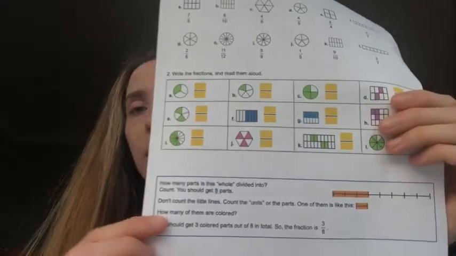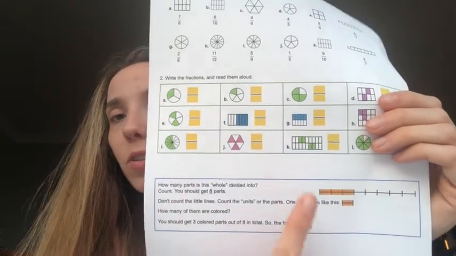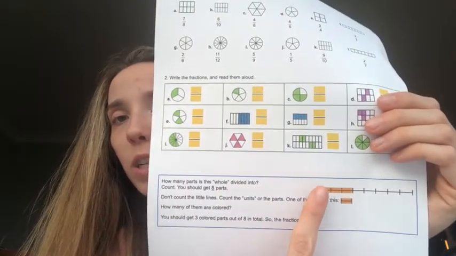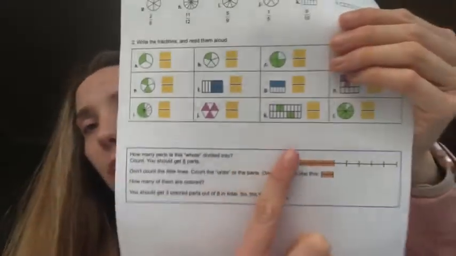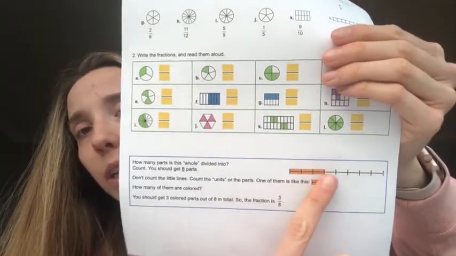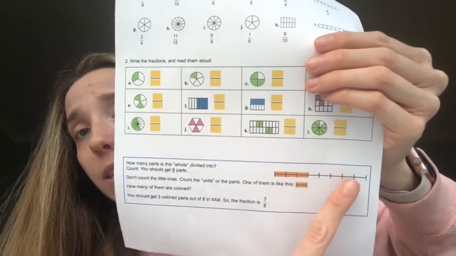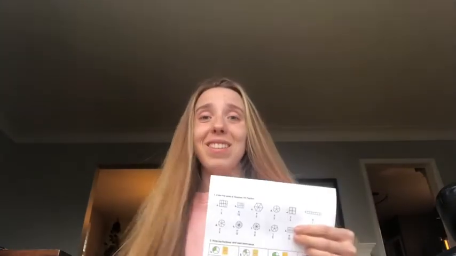So when we're looking at this, we want to count how many are colored. So we're counting the sections, remember? So we have 1, 2, 3 sections colored. And then we want to count how many total sections there are on our number line. So 1, 2, 3, 4, 5, 6, 7, 8. So there's 8 total sections and 3 of them are colored. So our fraction becomes 3/8.